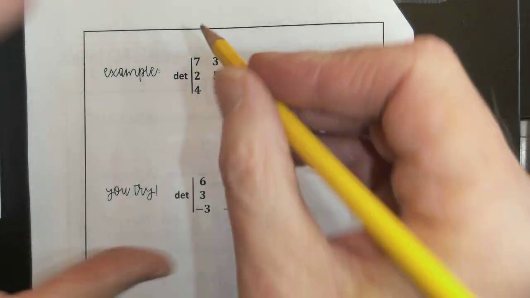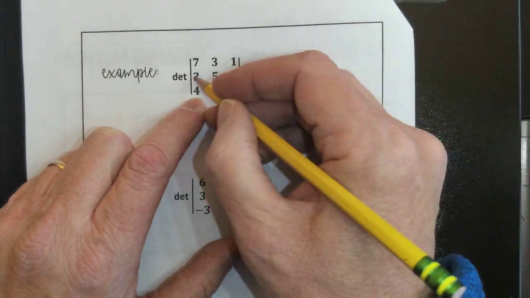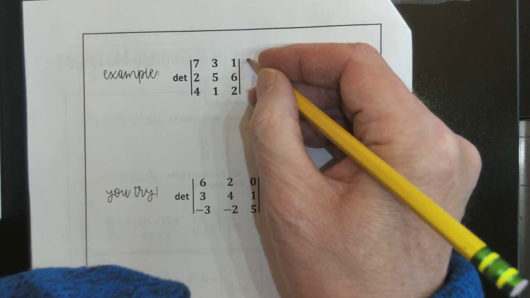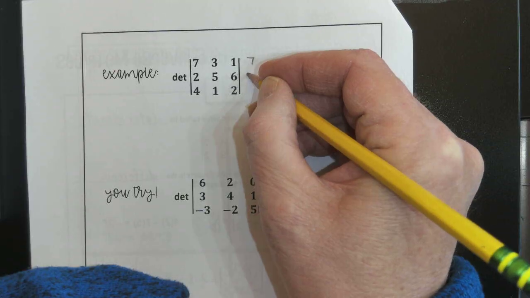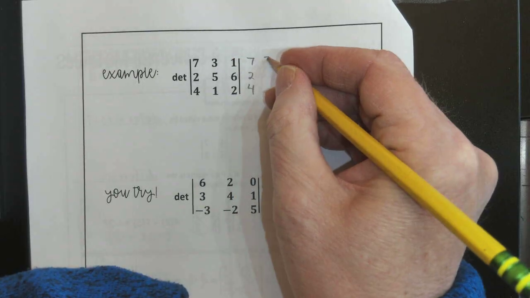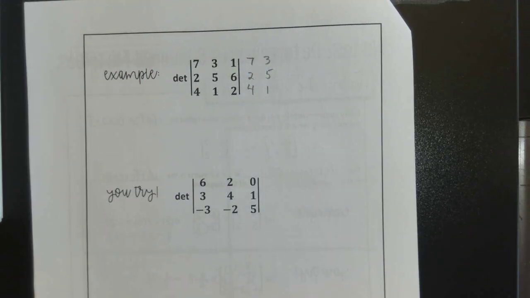All right. So I have the 7, 3, 1, 2, 5, 6, 4, 1, 2 matrix that we want to take the determinant of. I'm going to put the 7, 2, 4 column and then the 3, 5, 1 column. All good?